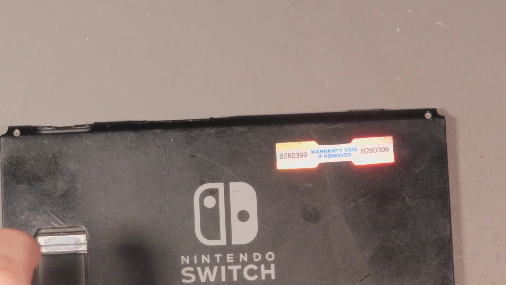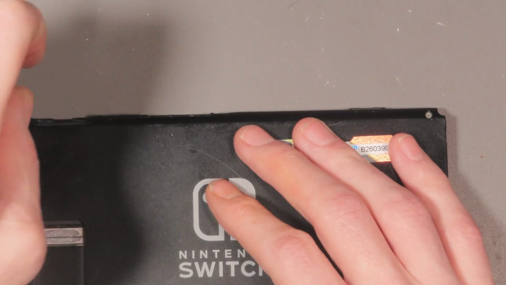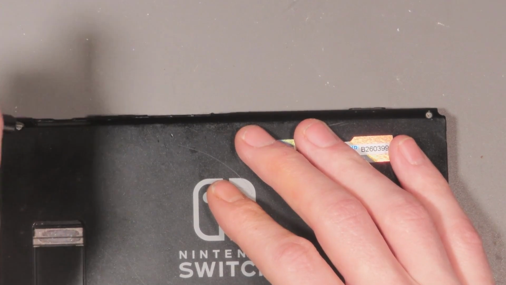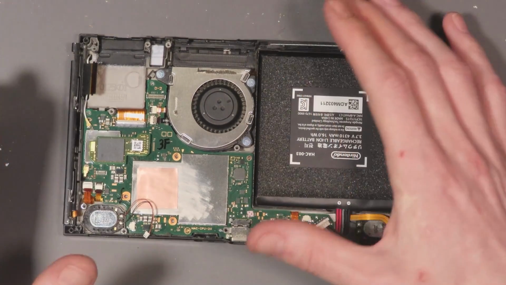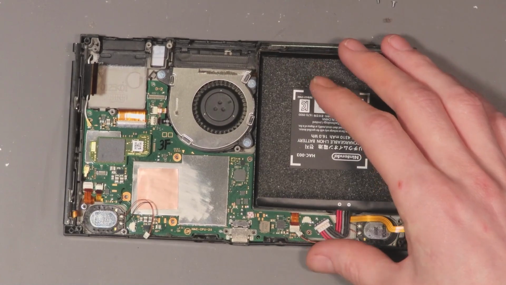This might be a very, very short video based on what I can see so far. It might be a very short video because it looks like someone's been in here and tried to have a little snack on the board. So, we'll see. Okay, so I've got the screws out, so pretty much ready to come out now. I've just got to disconnect the ribbons.